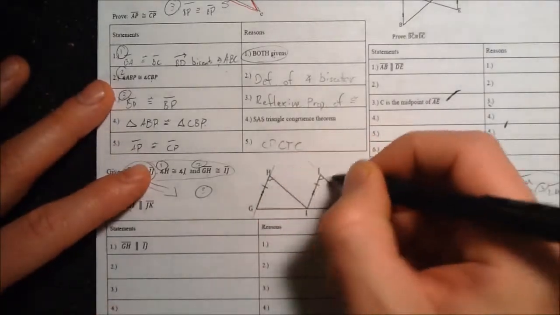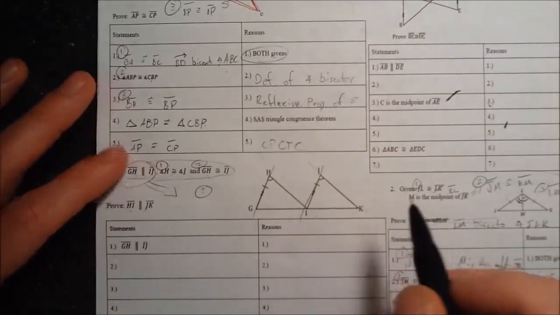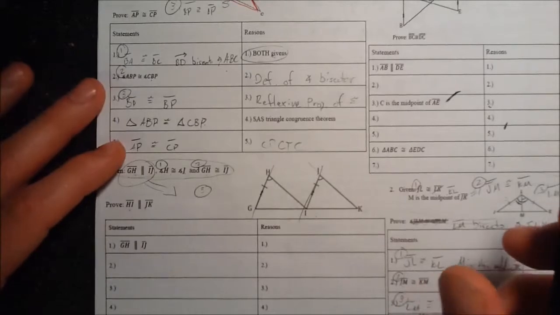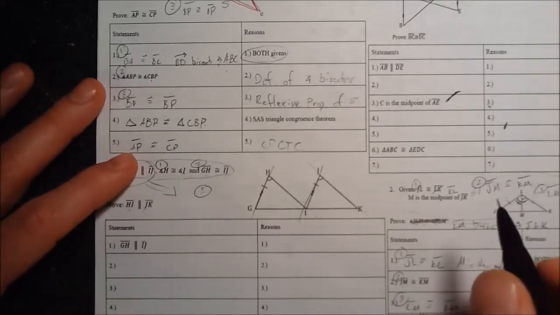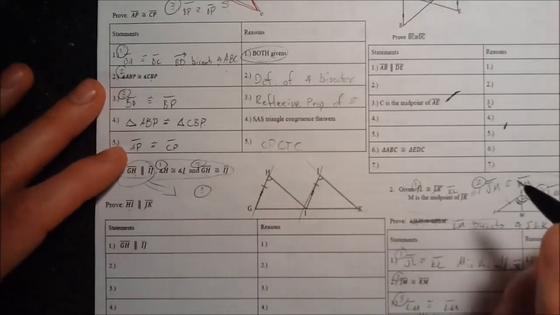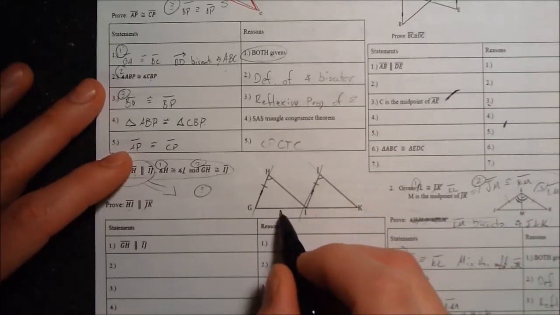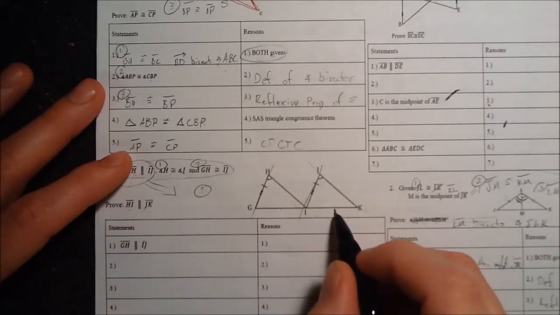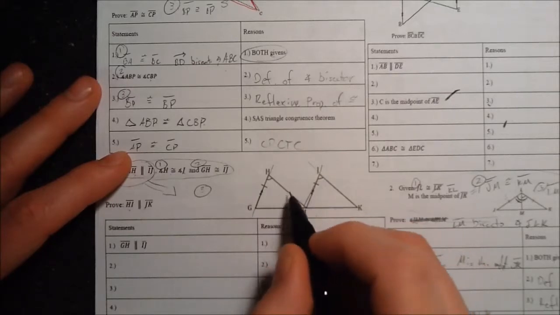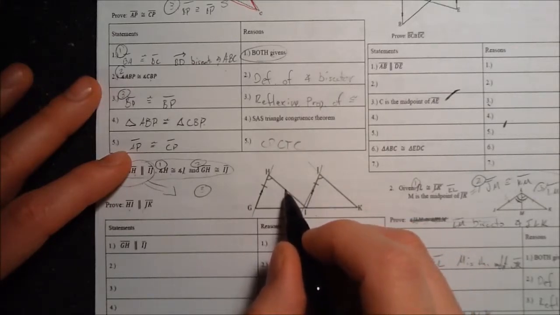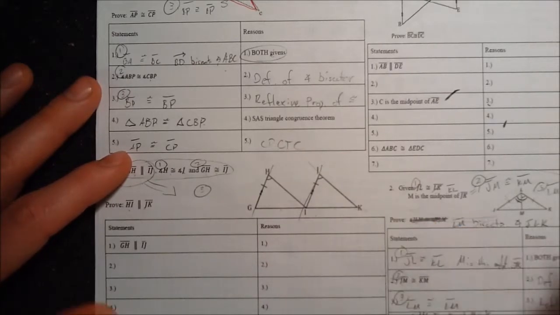And so if we look at these two lines here, we're going to try to find corresponding parts that we can say are congruent because these lines are parallel. The fact that these lines are parallel, that's not going to help me. That's not going to tell me that segment GI is congruent to segment IK. That's not going to help. Also, it doesn't help me that segment HI is congruent to segment JK.